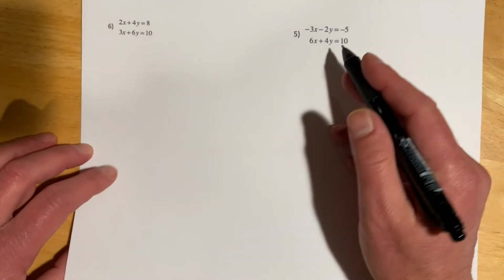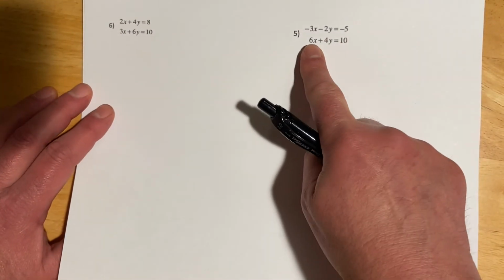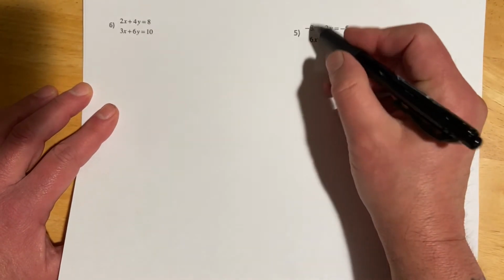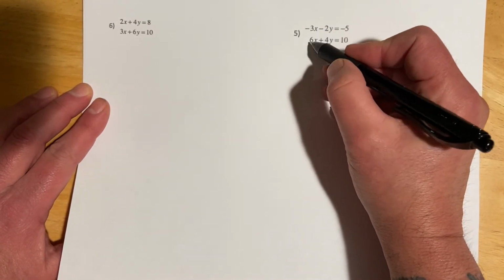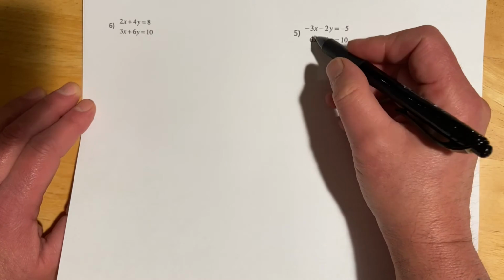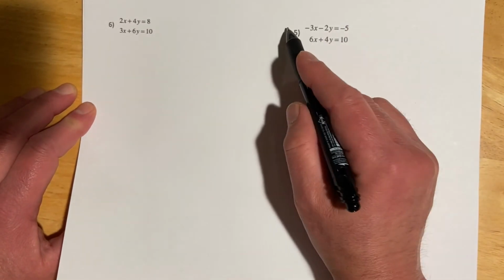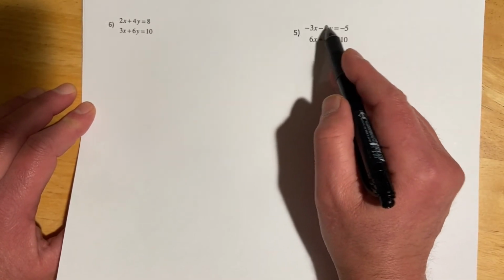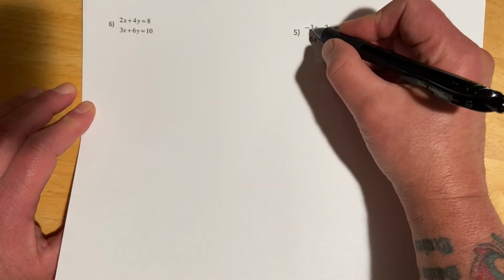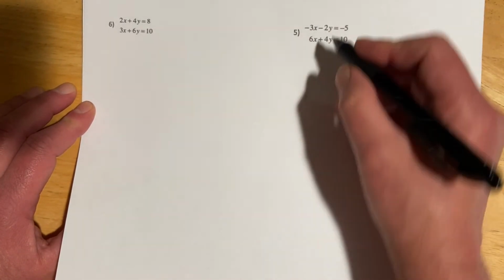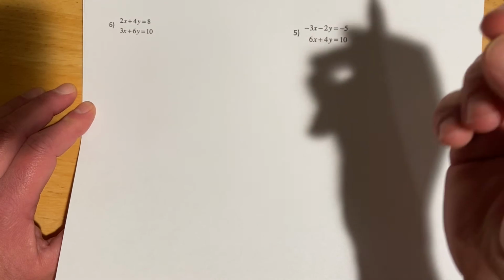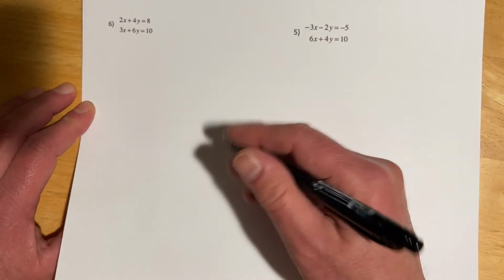Looks like I pasted these in backwards, so I'll do number 5 first over here. So I need to get, again, the same coefficient but with opposite signs. Looking at the x's, if I do a +2 against this one, I would have -6, +6. I'm also going to get -4, +4, so you can see this is going to be a dependent or inconsistent one.